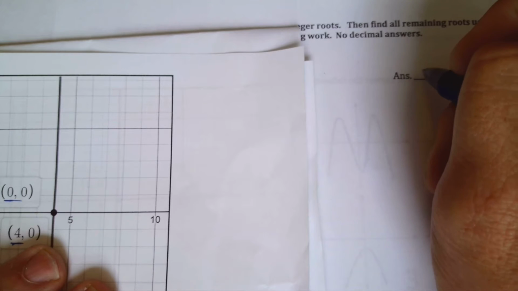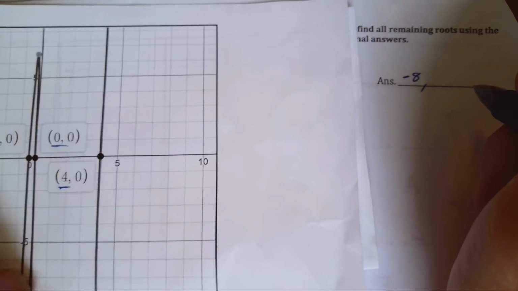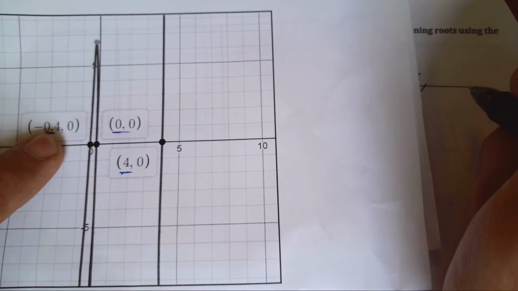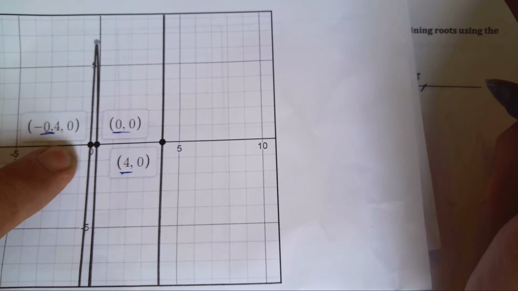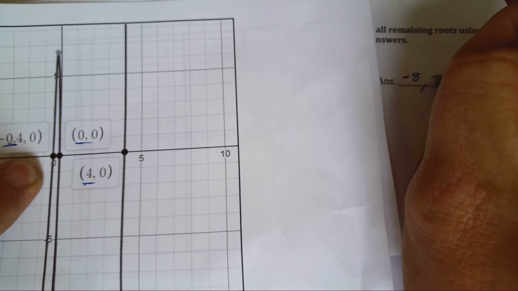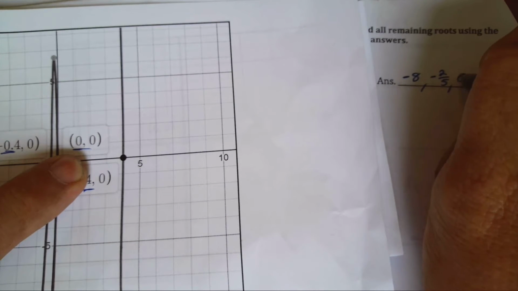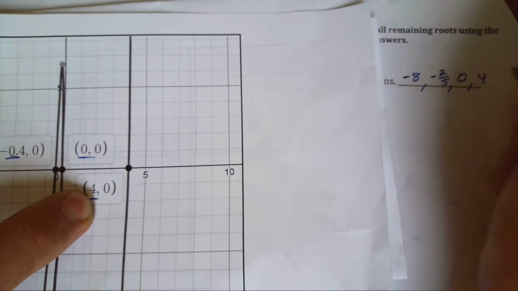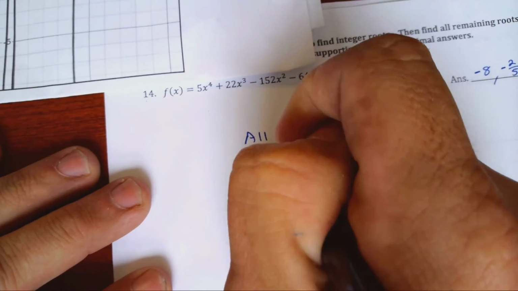No decimals. So you got -8. And 0.4, think about what 0.1 is. 0.1 is a tenth, right? So this is 4/10 or 2/5. So that would be -2/5, and then we got 0, and then we got 4. All right, so those are the 4 solutions, all in Desmos.